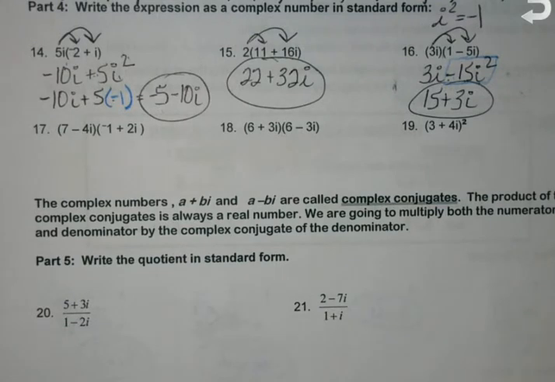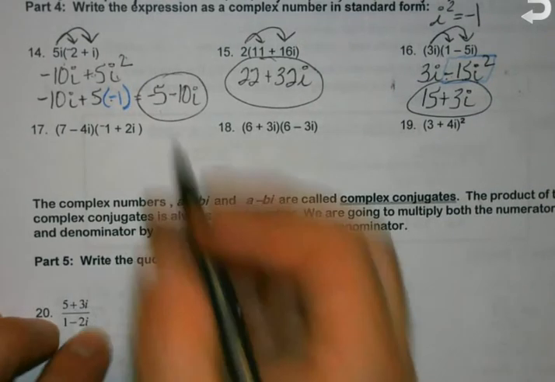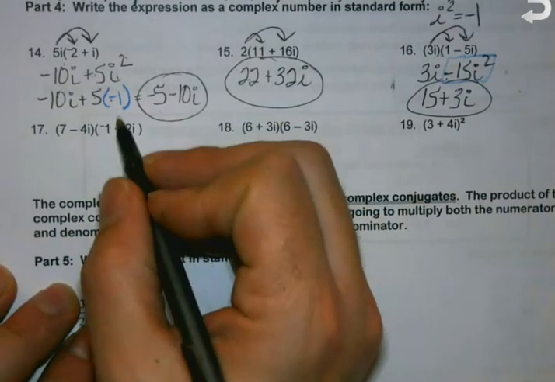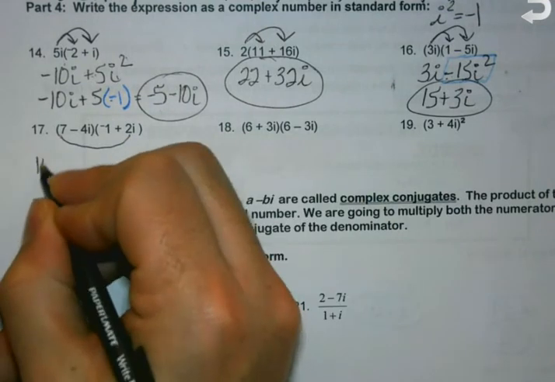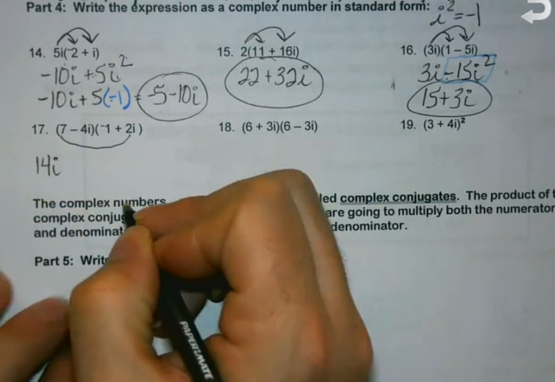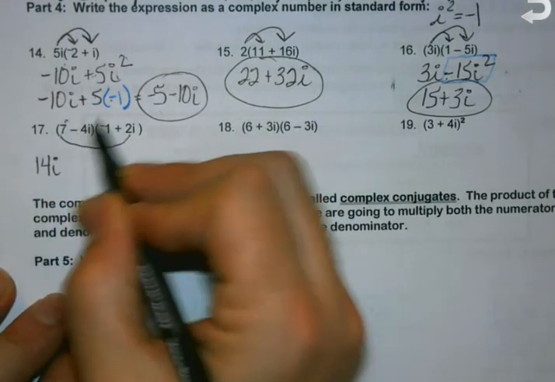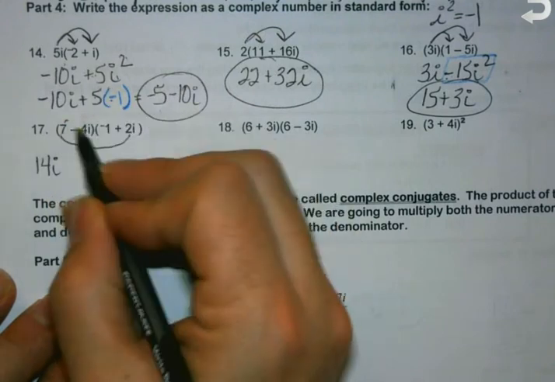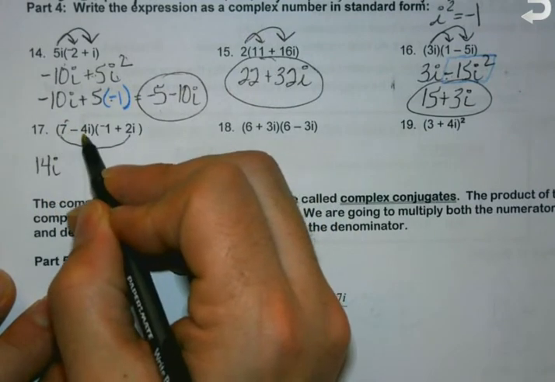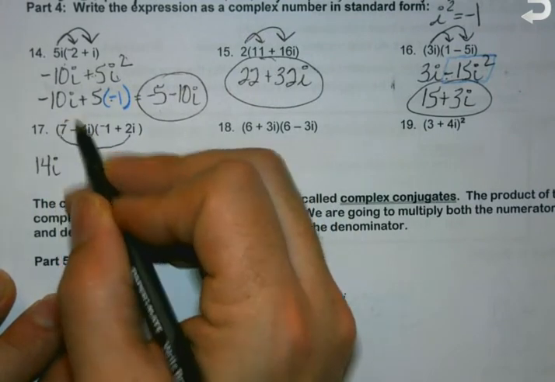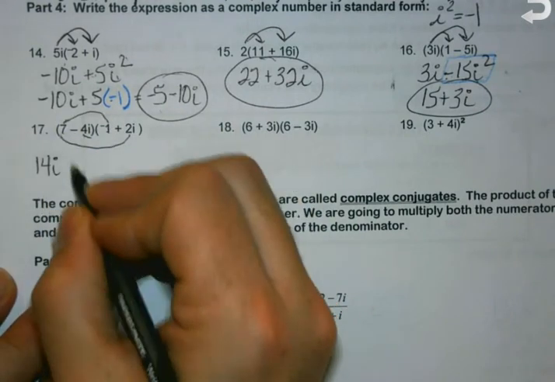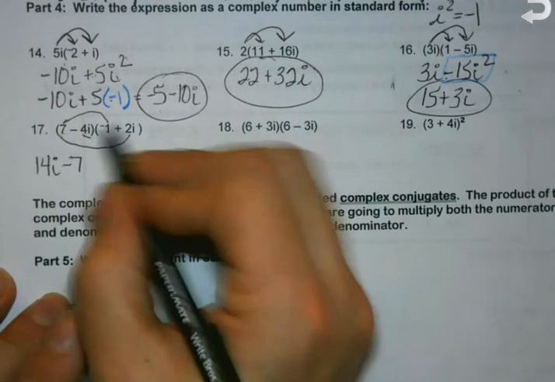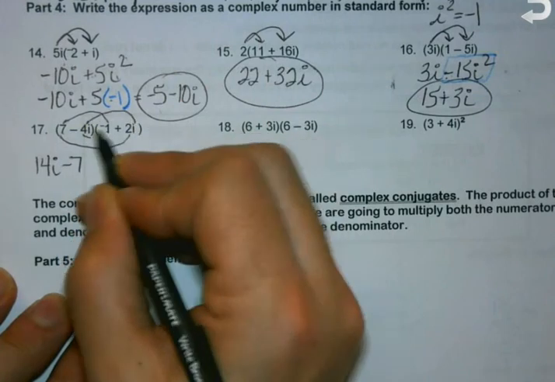17, 18, and 19. We've got to FOIL these out. So you take a peek: 7 times 2i, that's 14i. Then my outer, so first, outer, inner... oh my gosh. 7 times negative 1 is negative 7. And you can do them in any order as long as you get all of them.